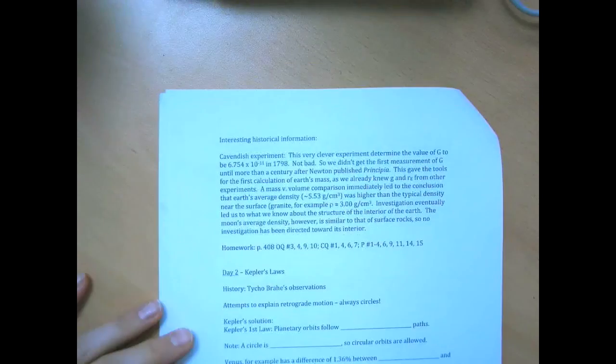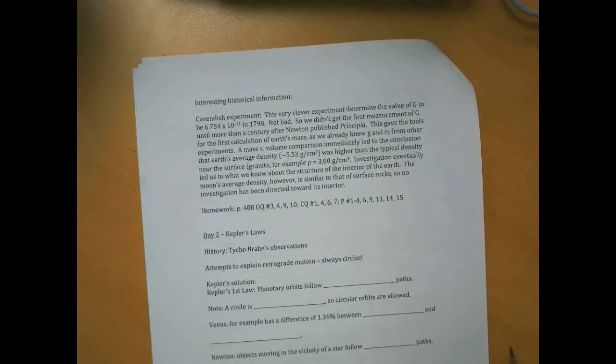That's it for content for today. This is just an interesting historical note. This guy named Henry Cavendish designed an experiment to determine the value of G.